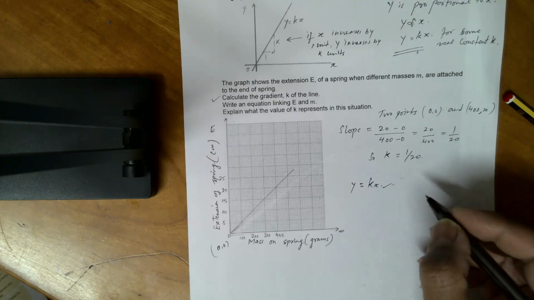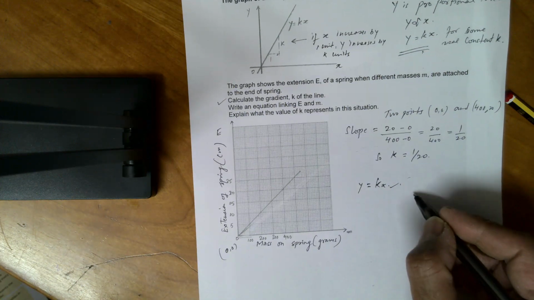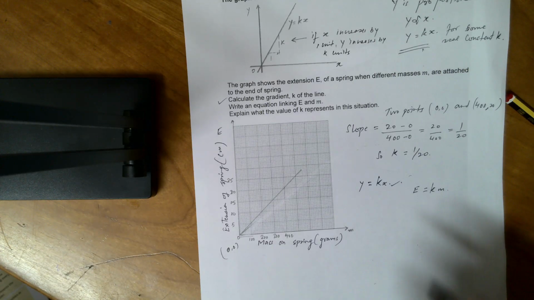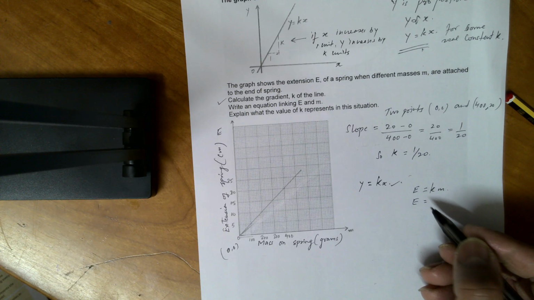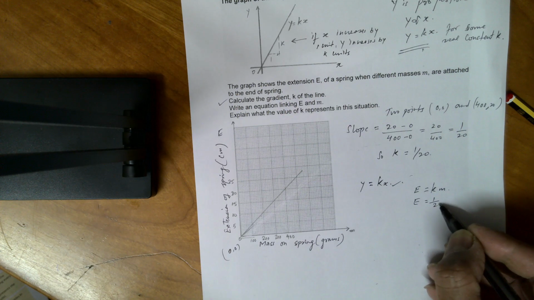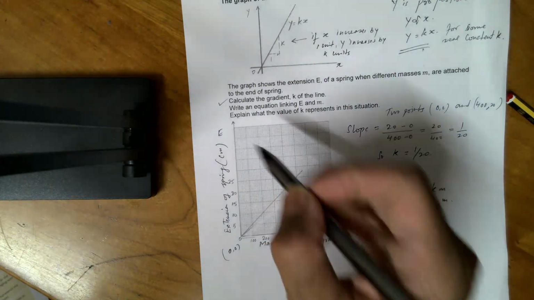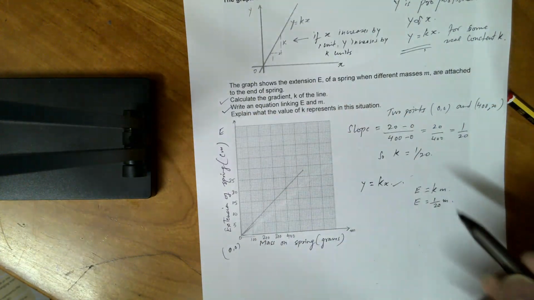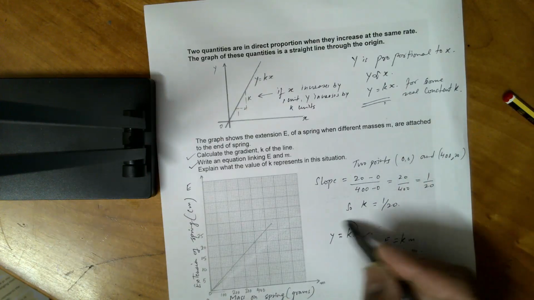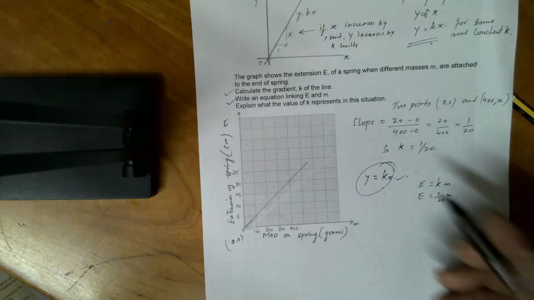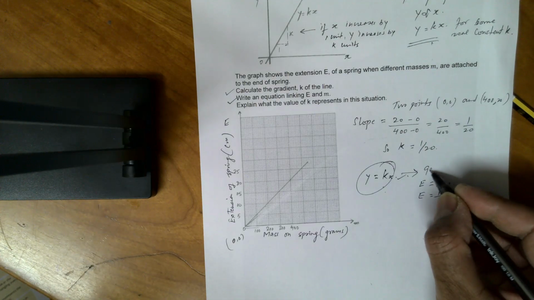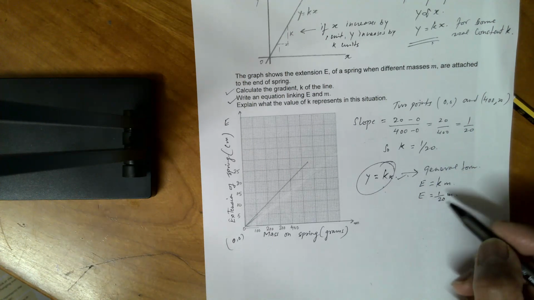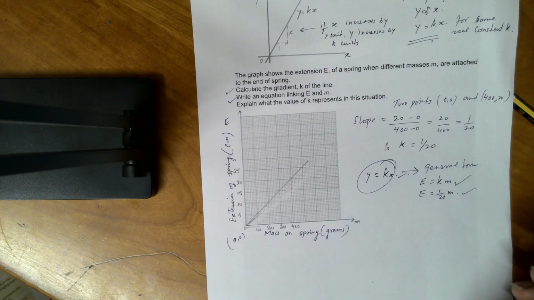So this is the general form. Then the variation of E and M would be E equals K times M. Clear? Then you can say E is equal to K, which is 1/20, times M. So that is your equation for linking E and M. This is your E and this is your M, and we got this from the general form.